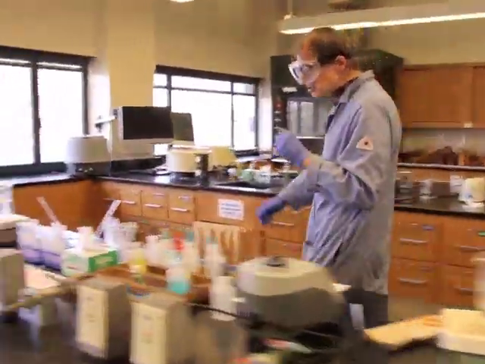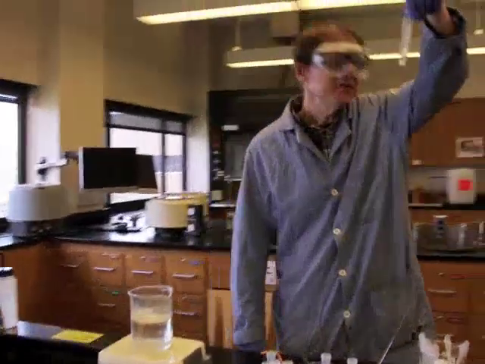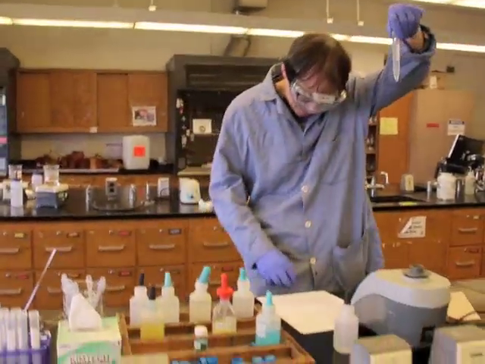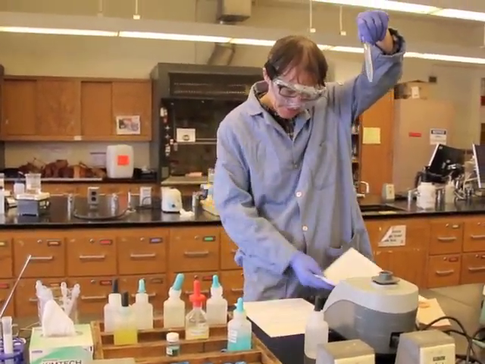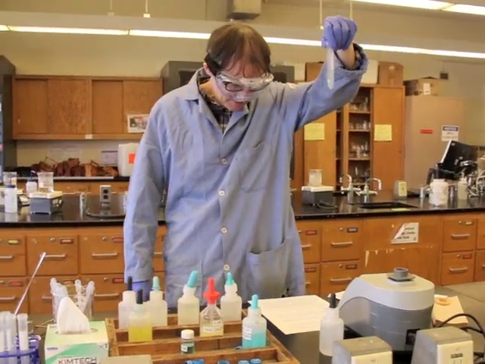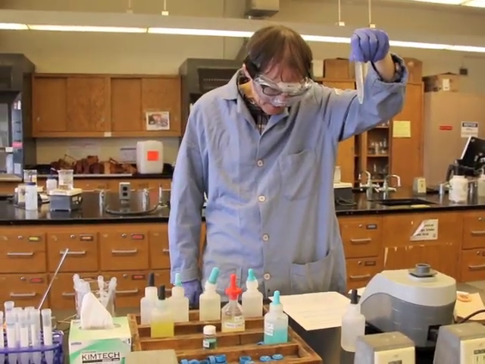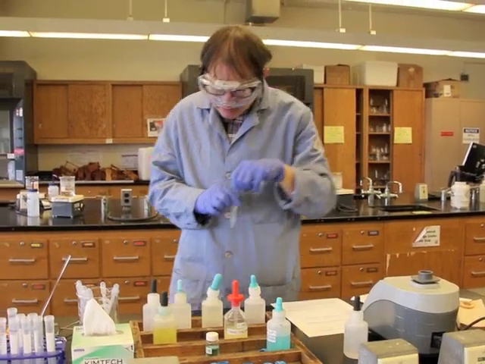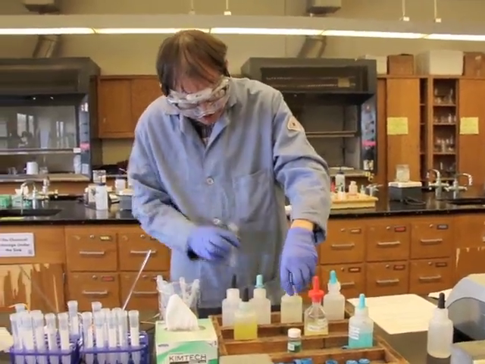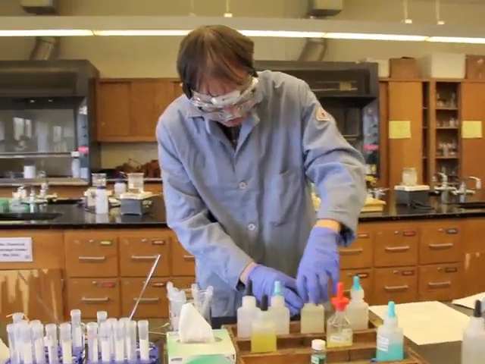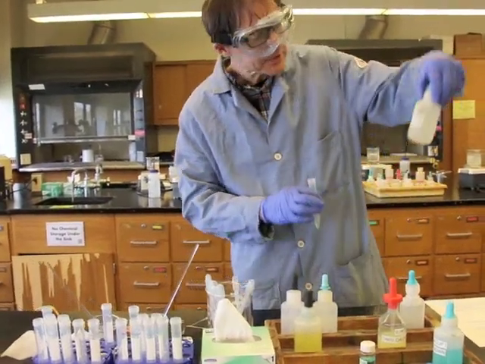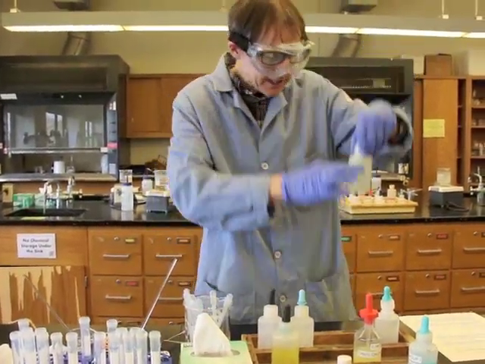So what it says to do here is to take the test tube that has the 15 drops of the ions that we're interested in. We're then going to add 15 drops of ammonium hydroxide, NH4OH. I'm going to close that completely. Here's ammonium hydroxide. That's what we're going to add.